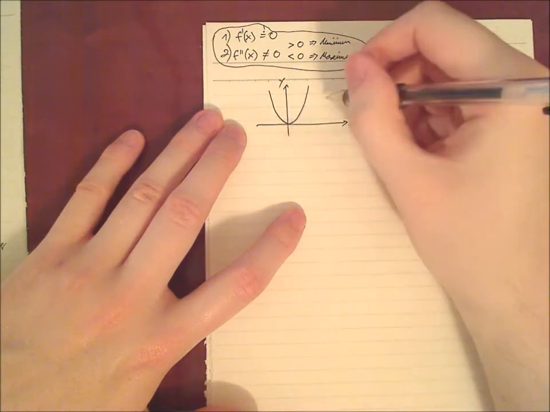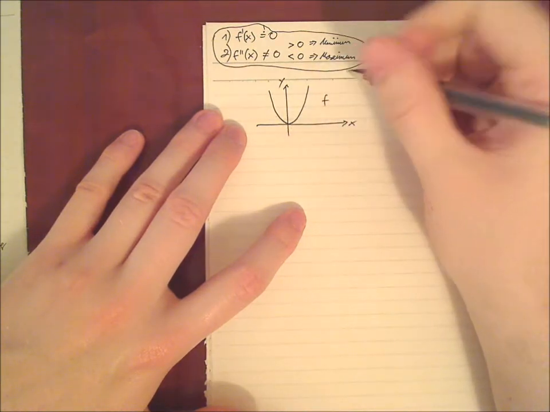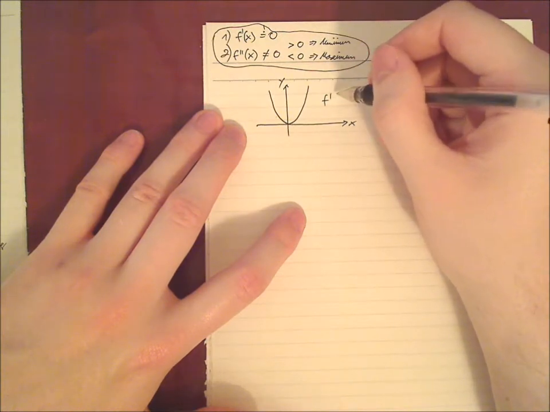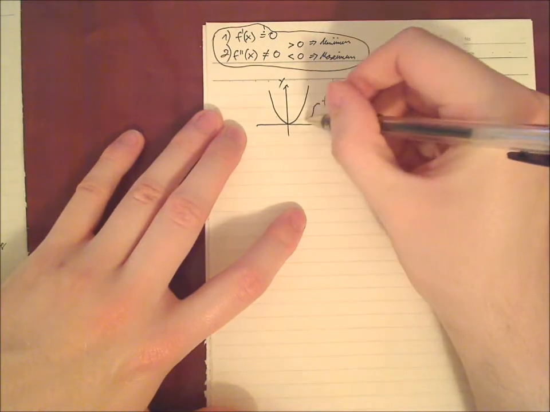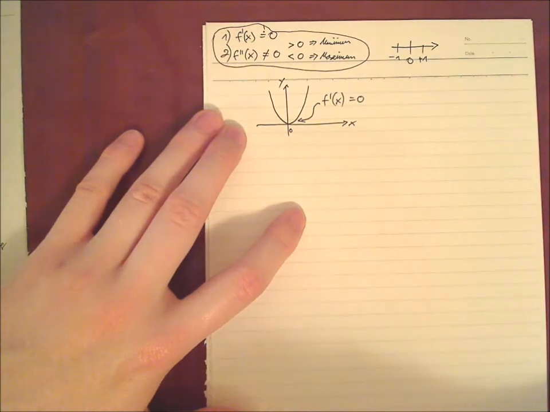The first derivative gives us information about the slope of the function. So we see in this point the slope has to be 0. And this is the necessary condition to find a critical point.